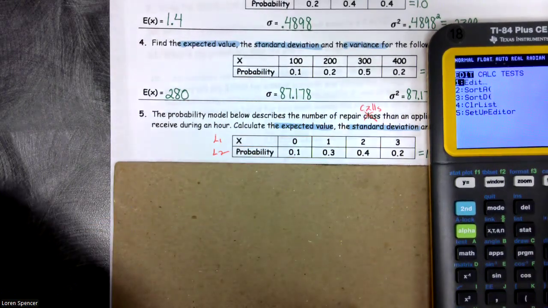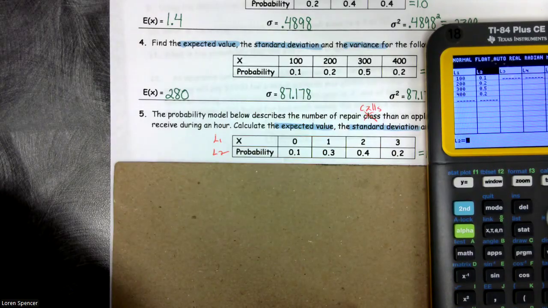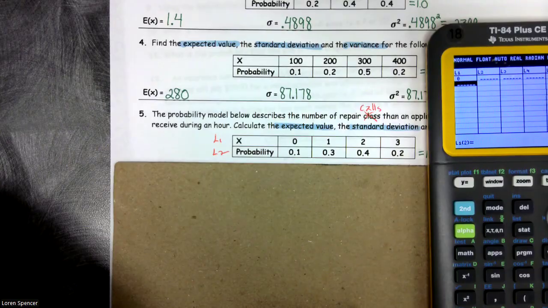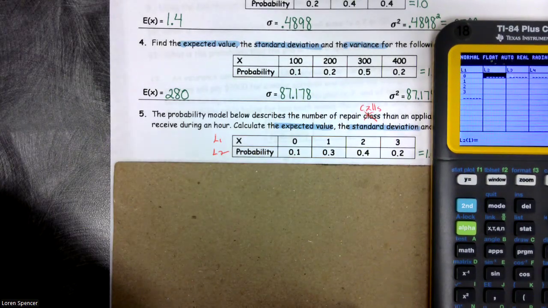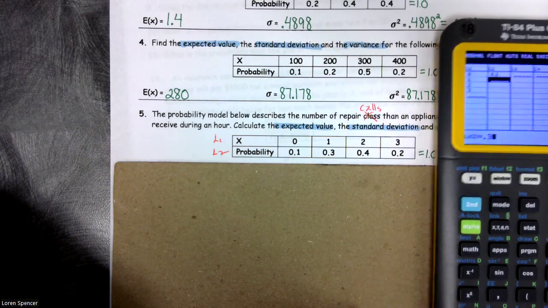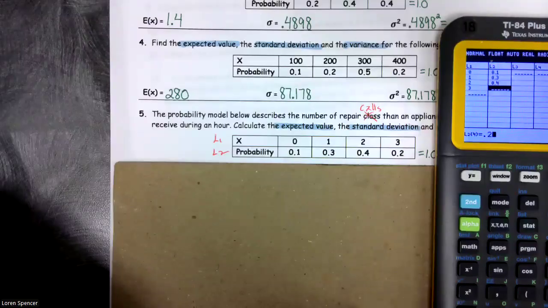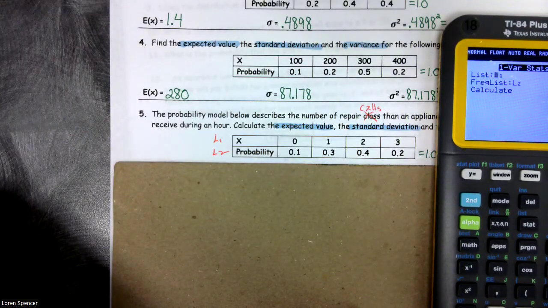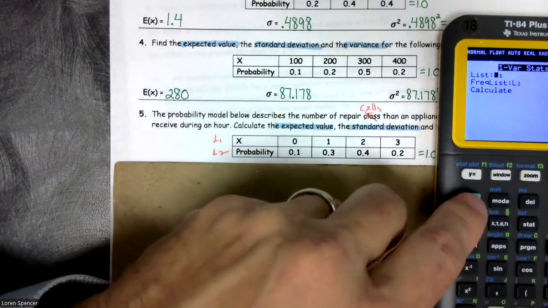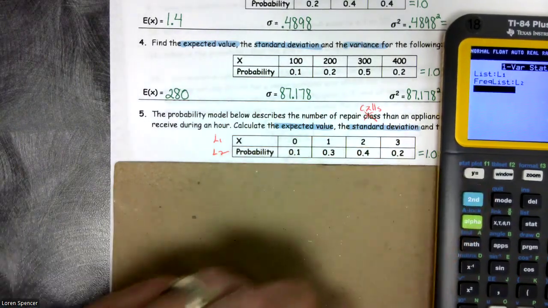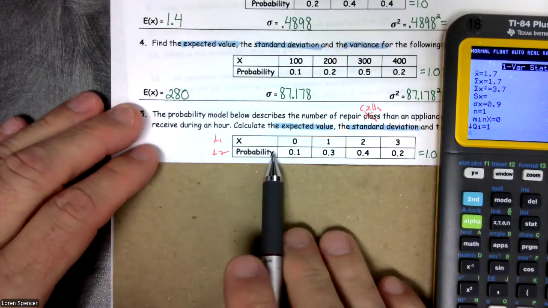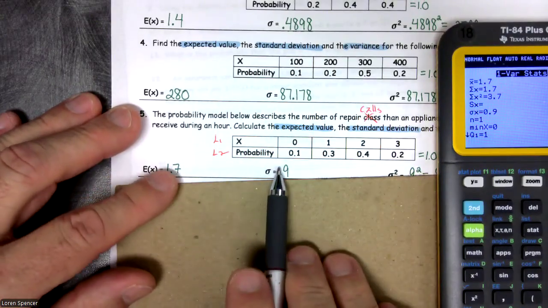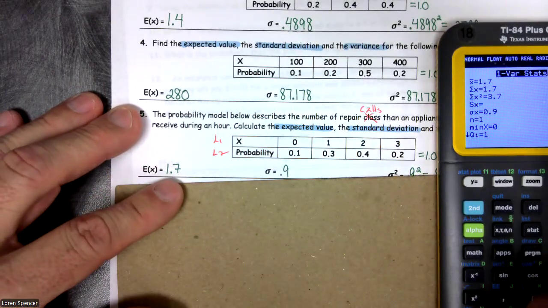It works. So we're going to go to stat edit and clear this information out. And we have 0, enter, 1, enter, 2, enter, 3, enter. This is 0.1, 0.3, 0.4, 0.2. Stat, calc, one variable statistics. Once again, blue 1 and blue 2. And we get an average, our expected value, of 1.7. Our standard deviation is 0.9.